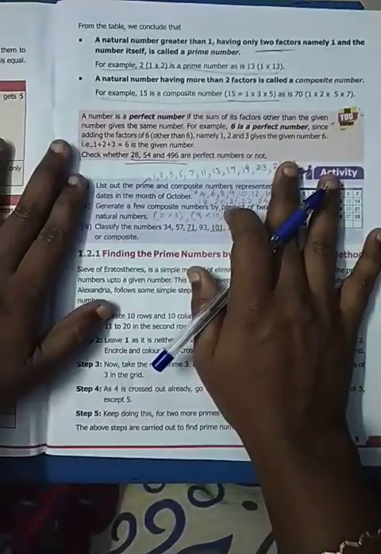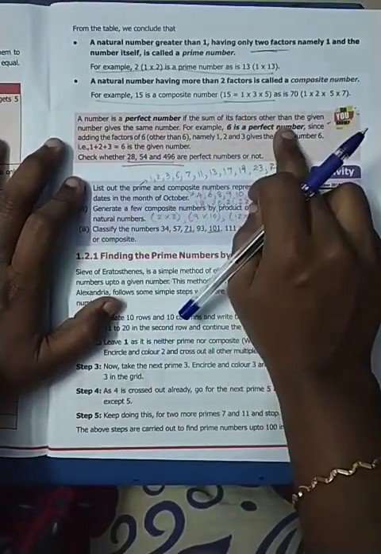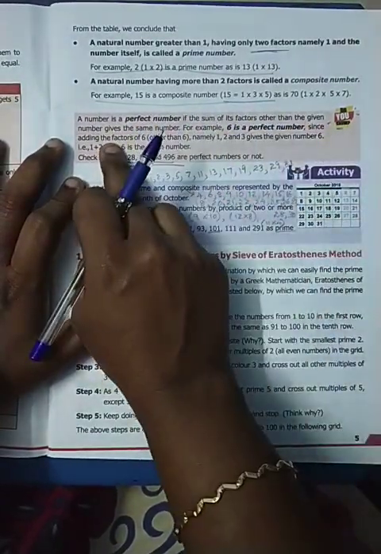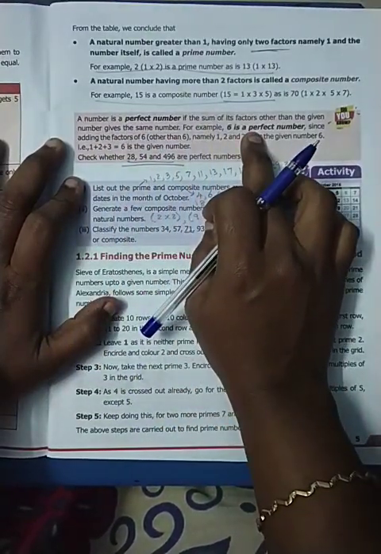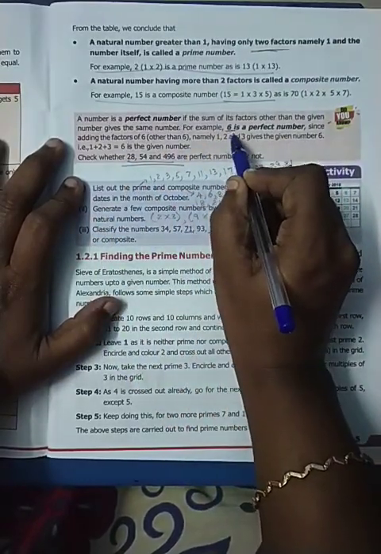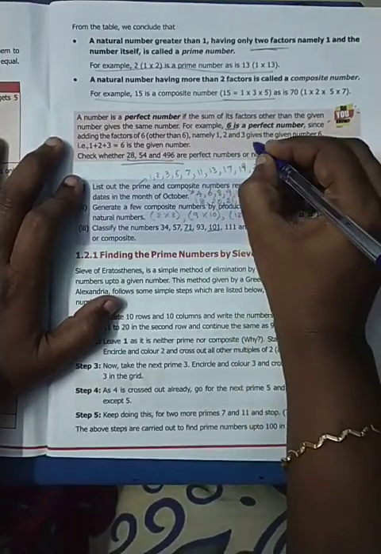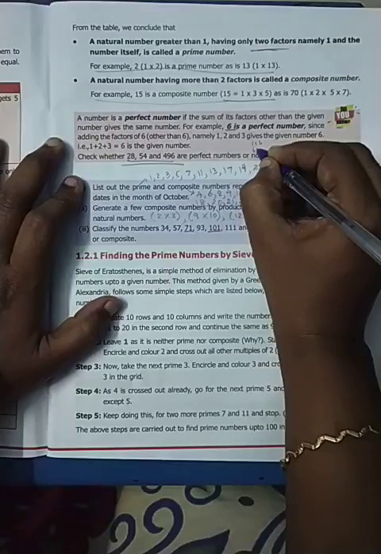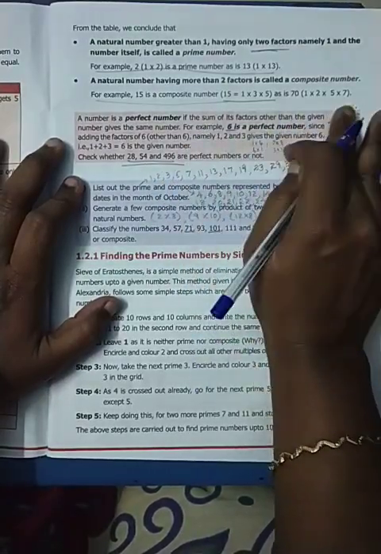Next, a perfect number. What is a perfect number? If the sum of the factors is equal to the number itself, we call it a perfect number. You should know this, it's a very important thing. Example: 6 is a perfect number. What are the factors of 6? It can be 1 into 6 or 6 into 1, then 2 into 3 or 3 into 2. Apart from that, there are no more factors.